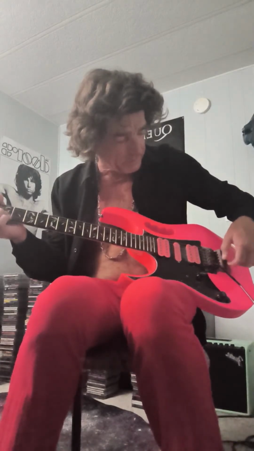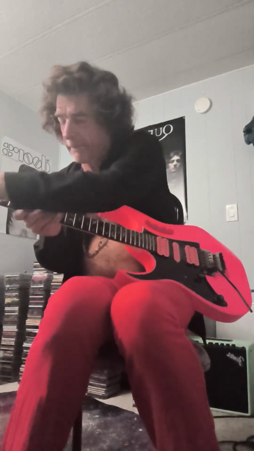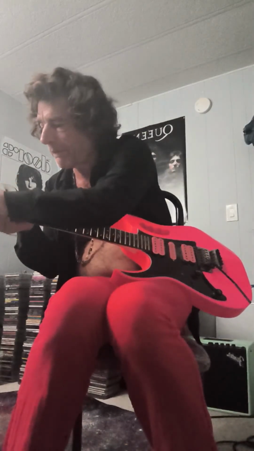I got a tuner here. You guys don't mind this, do you? If you really have to tune, you have to do the locking nut, unlock it, then tune it. Lock it again.